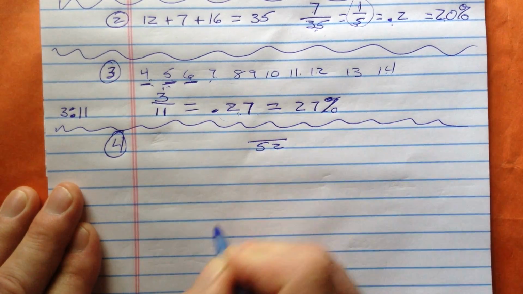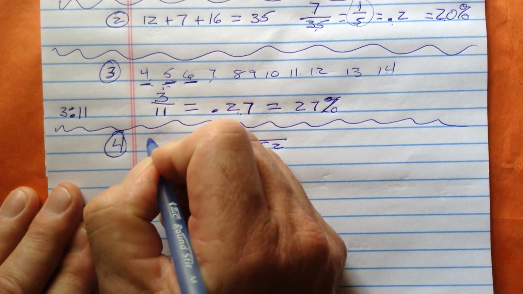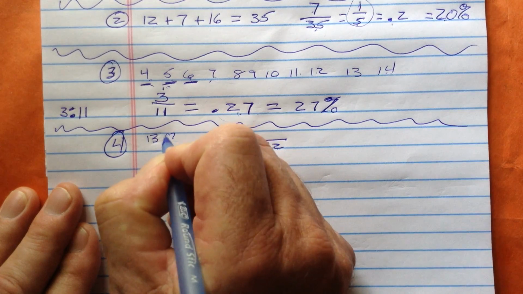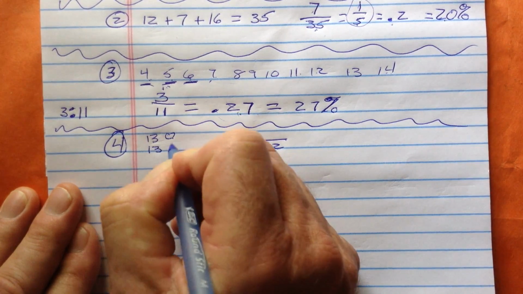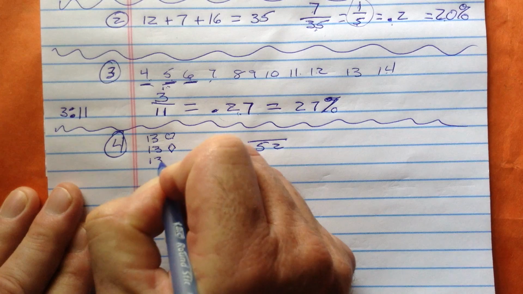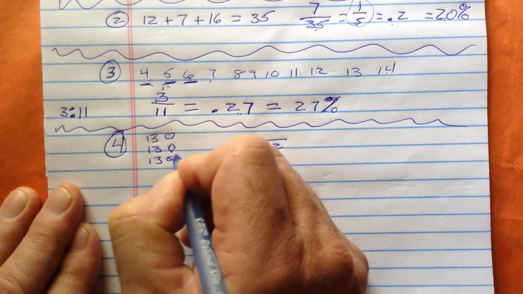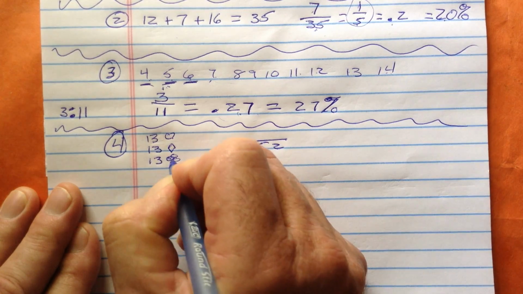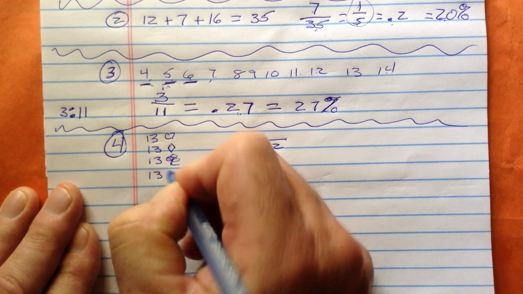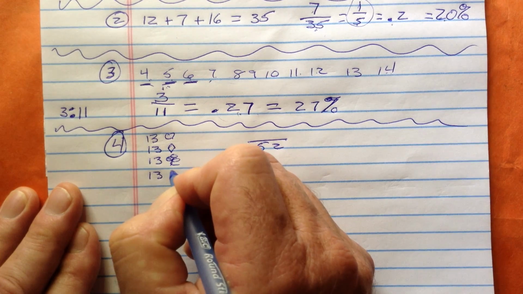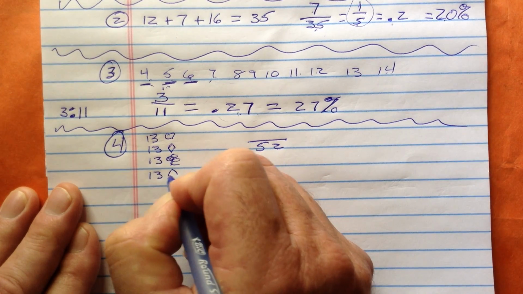That's going to be the bottom. And I know in the deck there are 13 hearts, 13 diamonds, 13 clubs, something like that, and then there are 13 spades, which I'm not sure how to draw one of those.